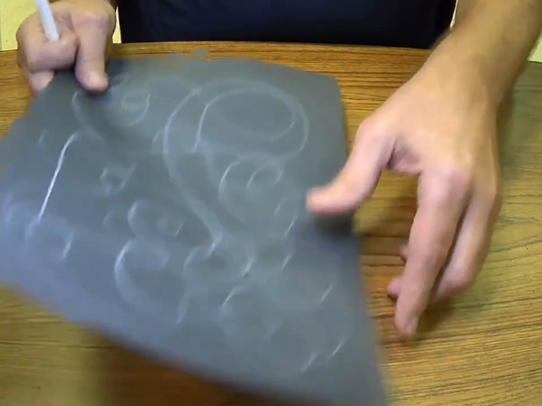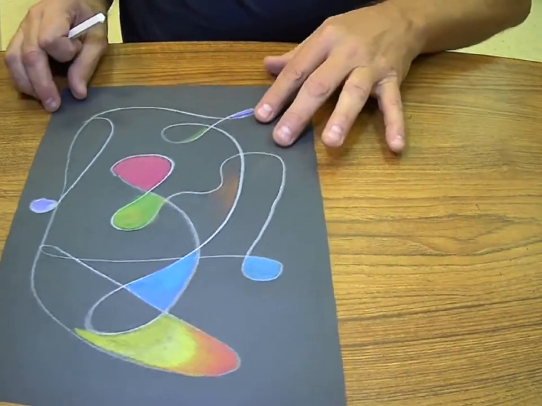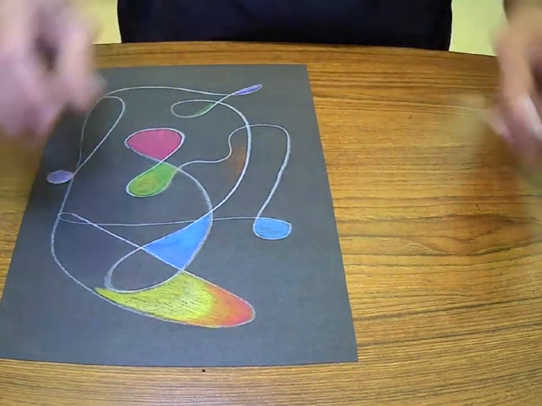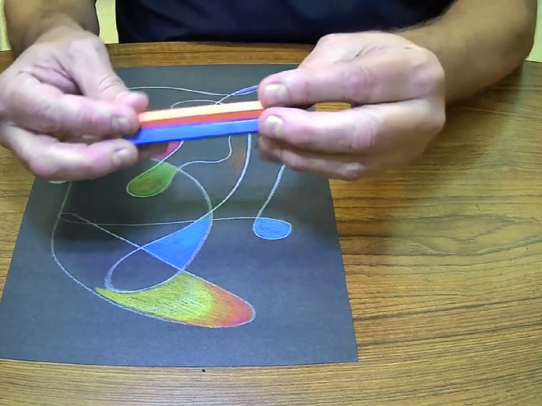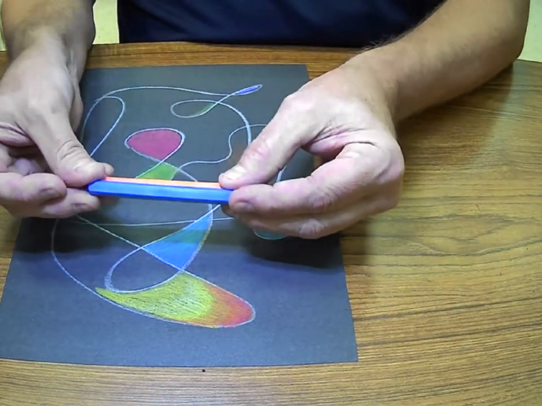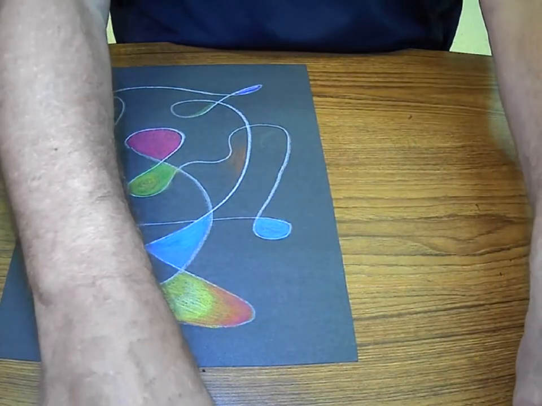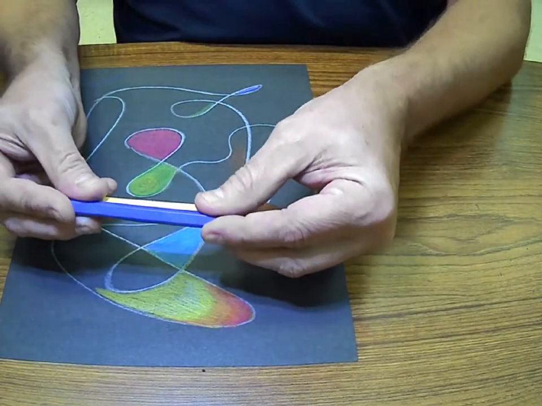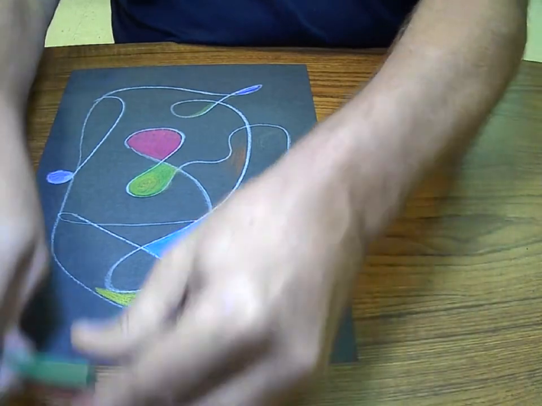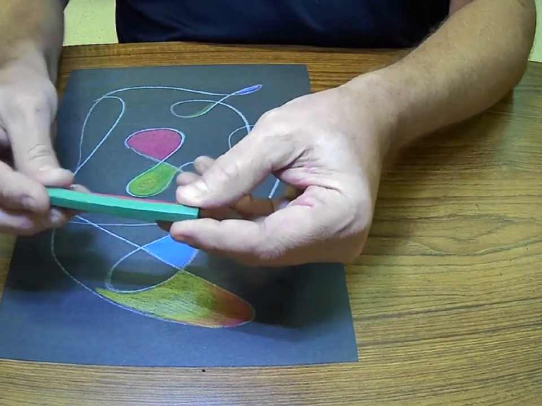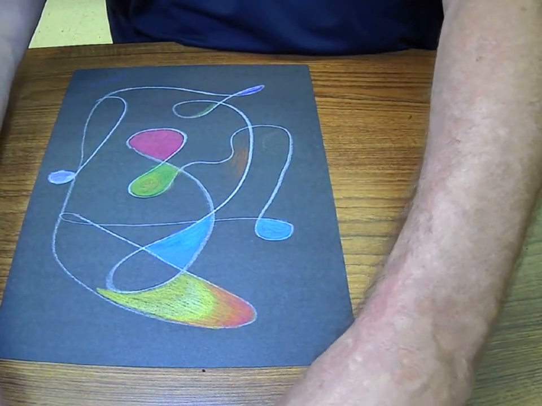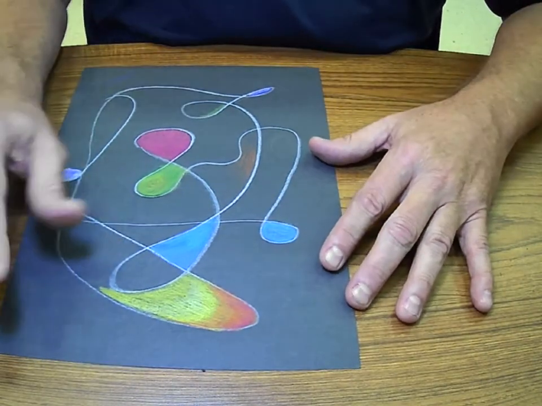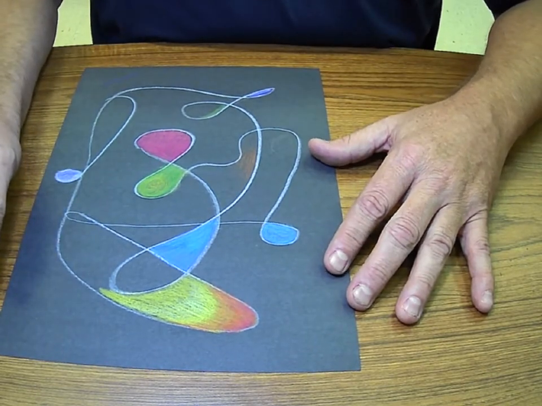Now let's try to color some. I have one that's already started here, and I'll show you how to blend some with it. Try not to use the complementary colors. Like this one is blue and orange, purple and yellow, and red and green. Because a lot of times if you blend them too close together, they'll get a muddyish gray feel to it.